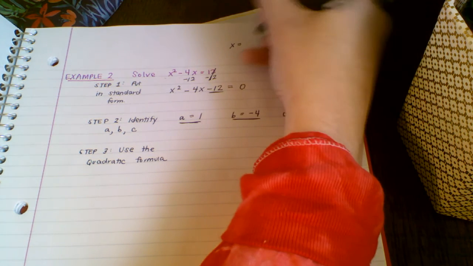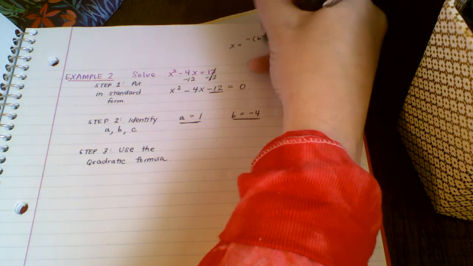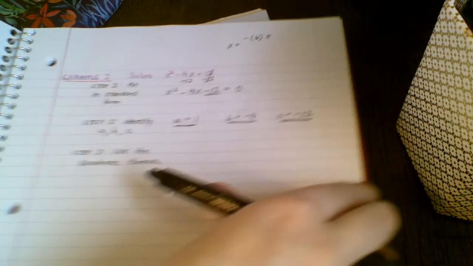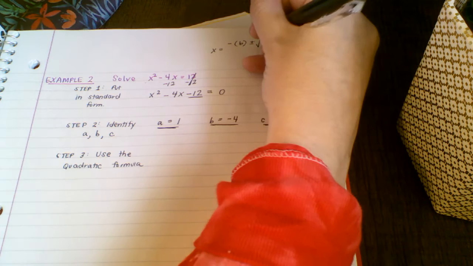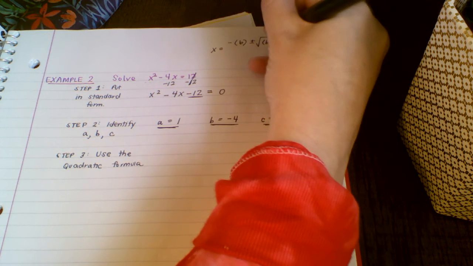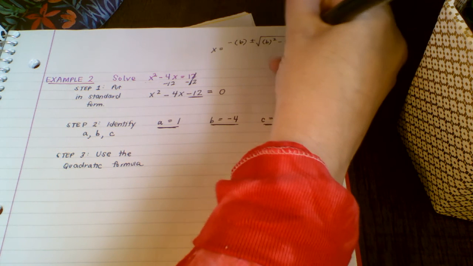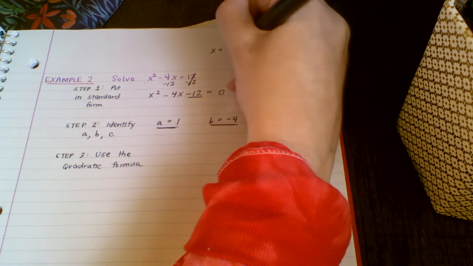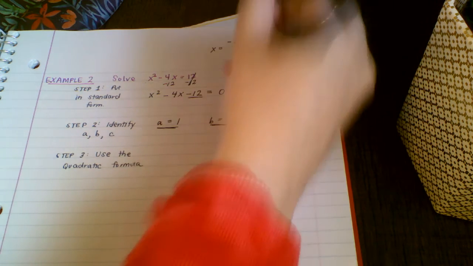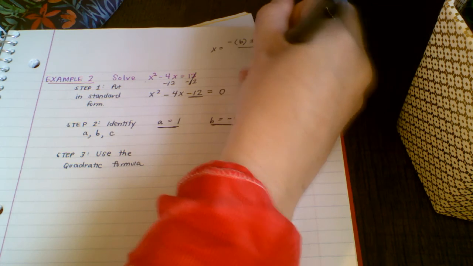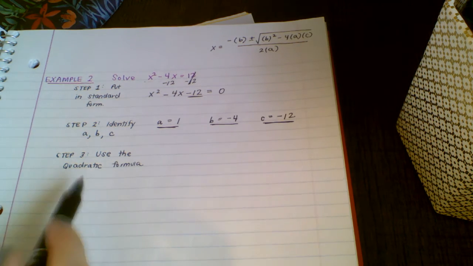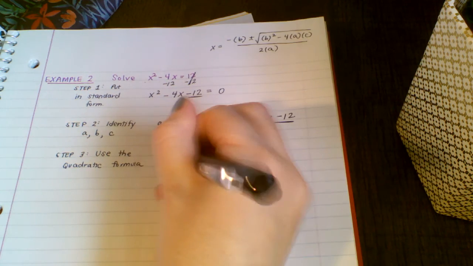Again, I recommend you rewriting this if you don't have it on the same page. So it'll be x equals negative b plus or minus the square root of b squared minus 4 times a times c all over 2 times a. So I'm going to use this quadratic formula.